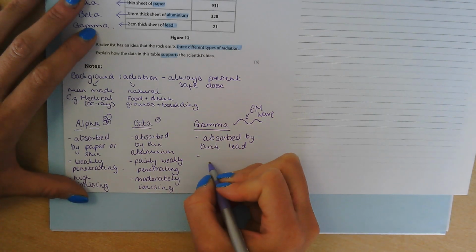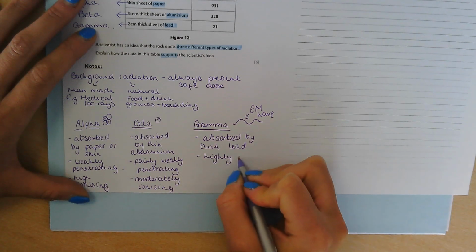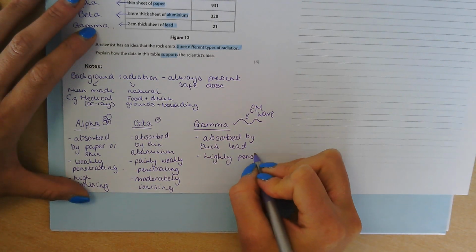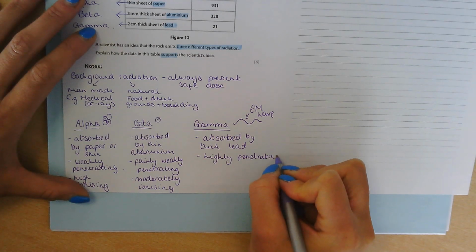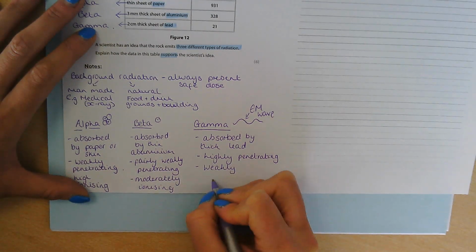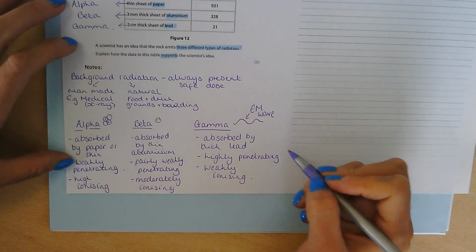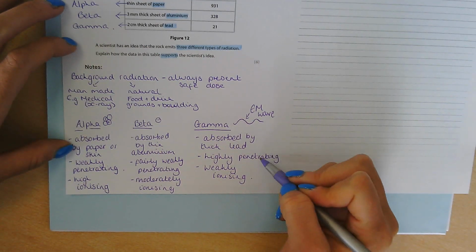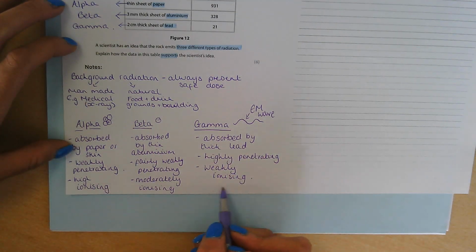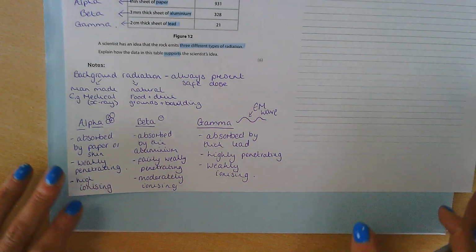It's highly penetrating, so that's why we need thick lead to absorb it, but weakly ionizing. Okay, so the first key 2 points of these bullet points are the key bits for this question. I've just added this because it's a bit of extra content that you'll be required to know for your exam.